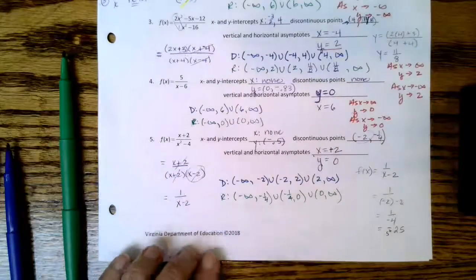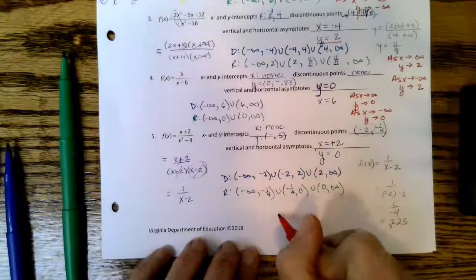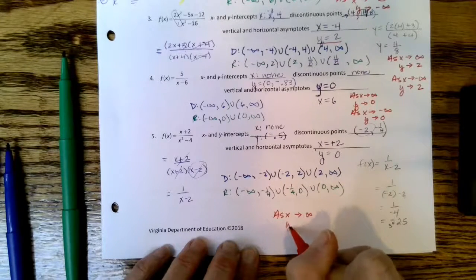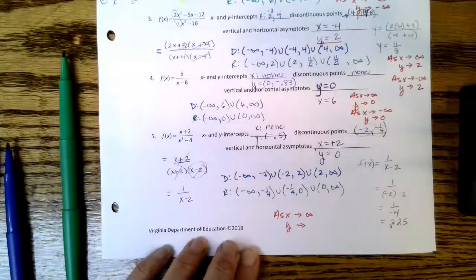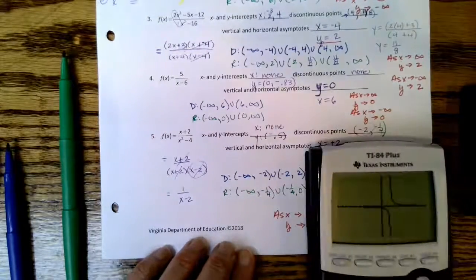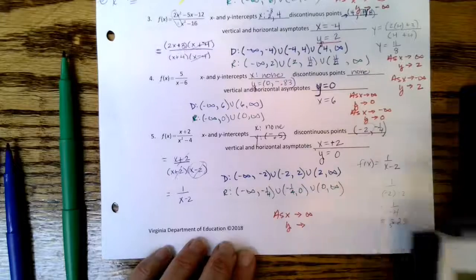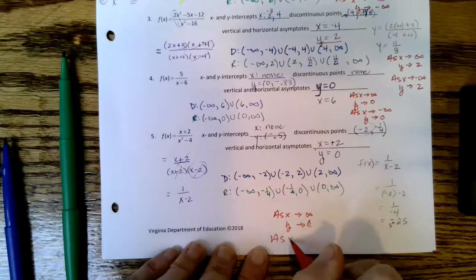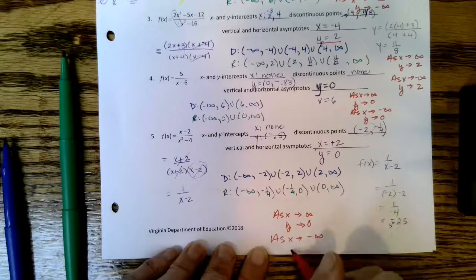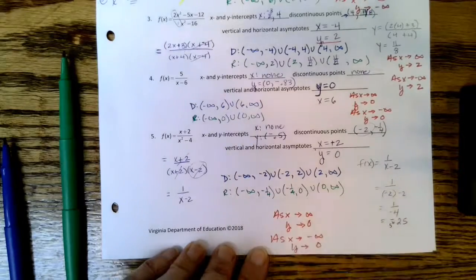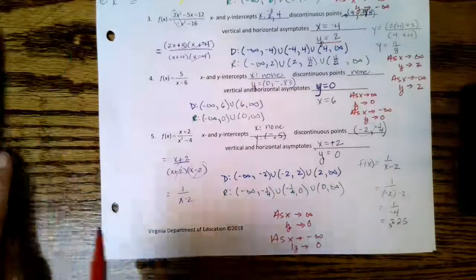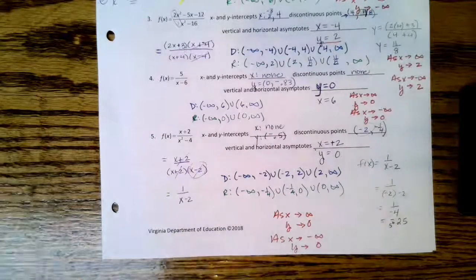Now we have our end behavior here. So we can say as x approaches infinity, y approaches, and I'll go back to my asymptotes, y approaches 0. And as x approaches negative infinity, y also approaches 0. All right, that's page 1. We'll take a break and make page 2 our second video.